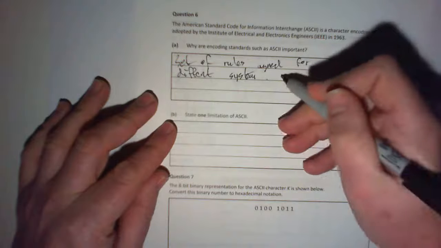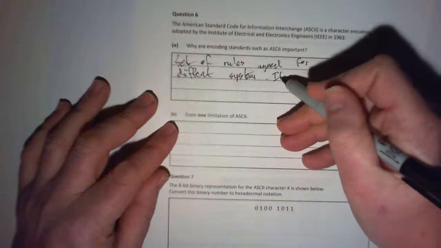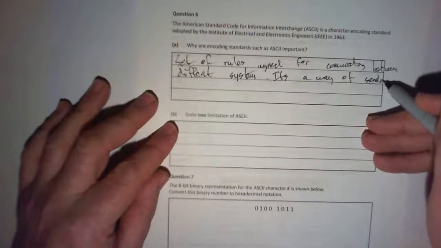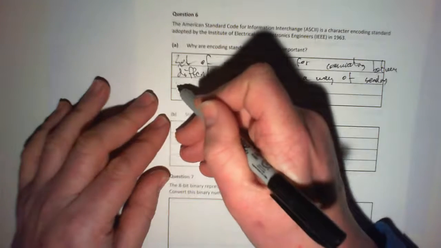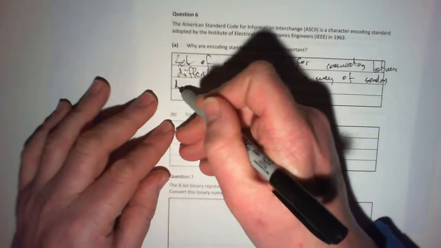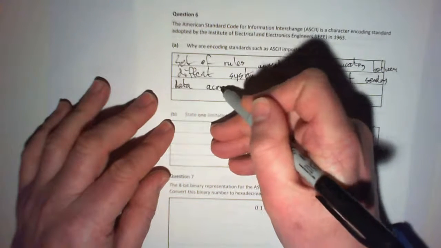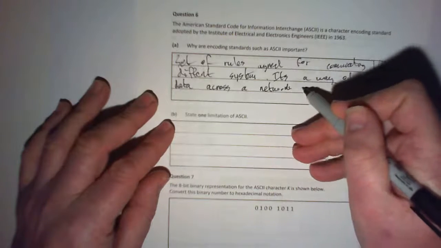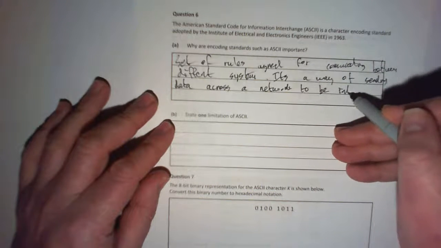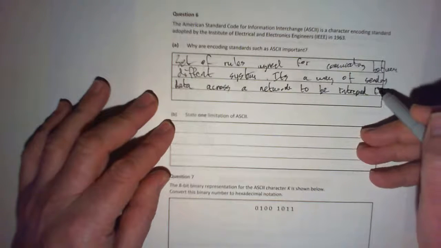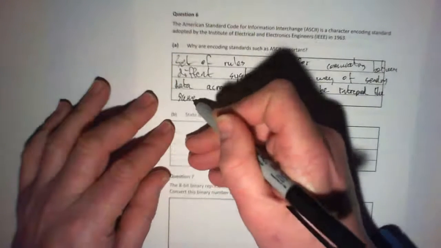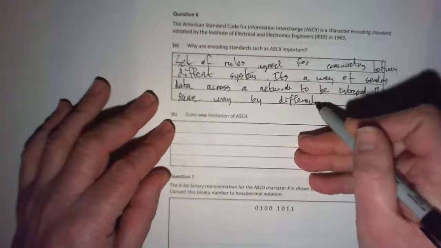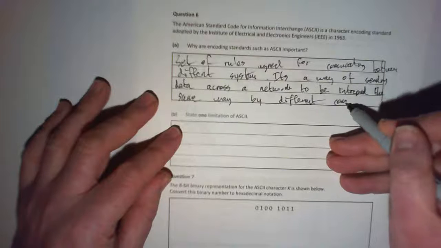So what? Sending data across a network to be interpreted the same way by different computers.